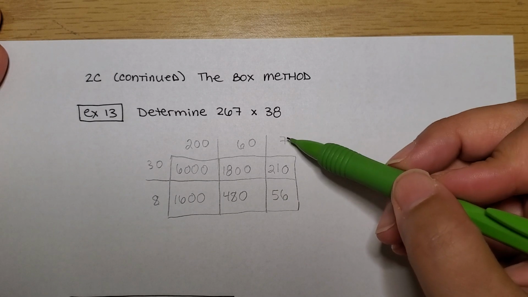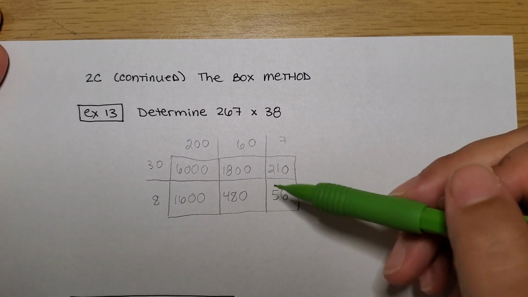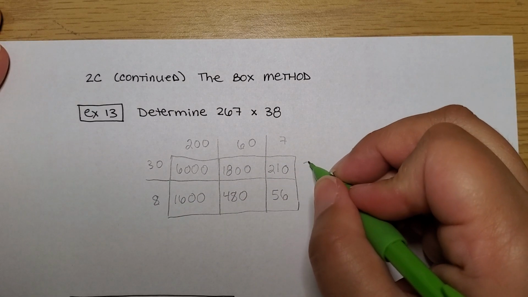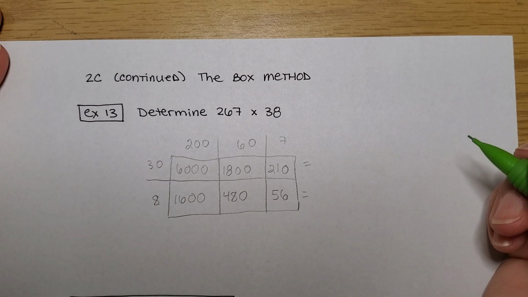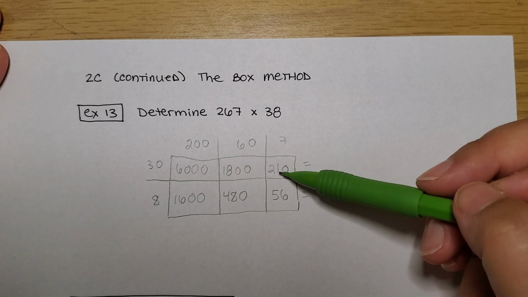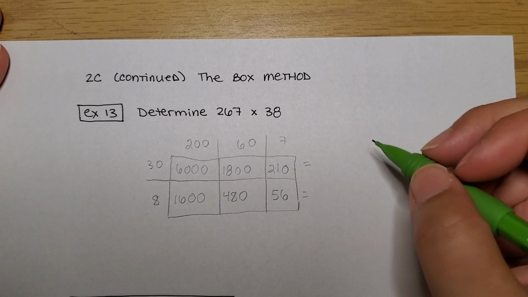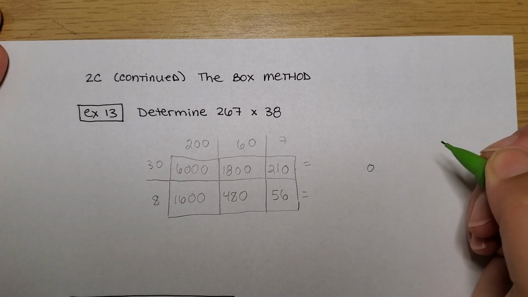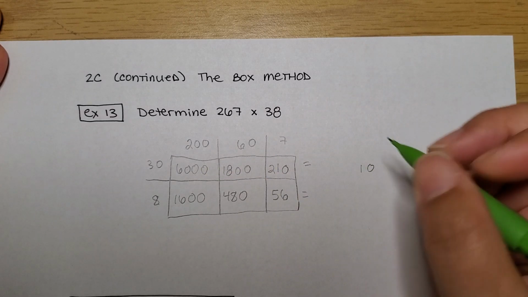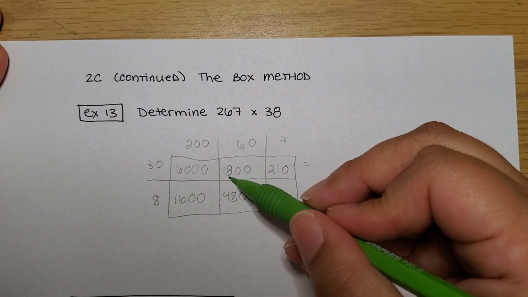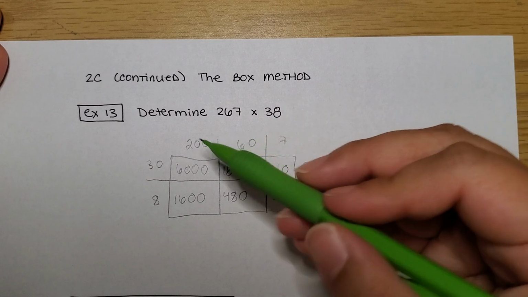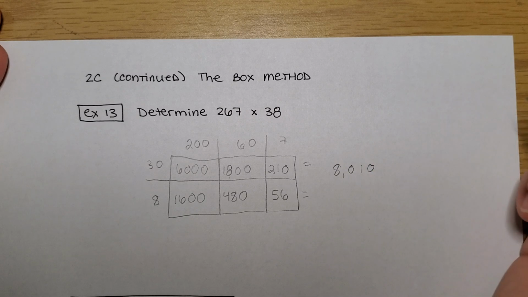So we've gone through and we've multiplied all of the numbers on the outside times each other. Next, we're going to do an addition, and I like to write this off on the right-hand side here. So I'm going to add 6,000, 1,800, and 210 together. So I'm going to start on the right. All those zeros become 0. And then I have a 1, 0, 0, so a 1. A 2 and an 8 makes 10, so I'm carrying a 1. 2 and 6 makes 8, so I have 8,010.